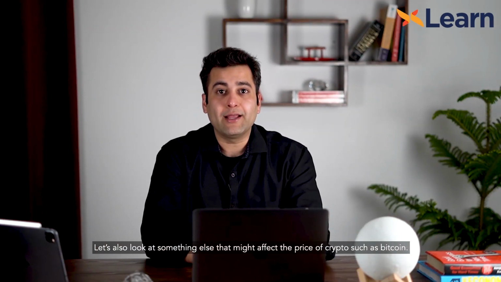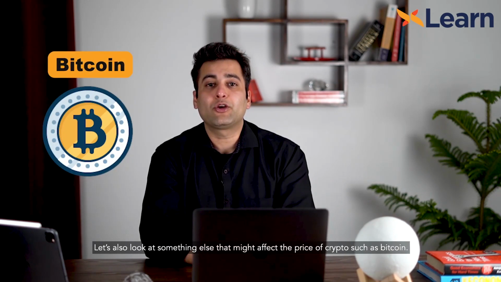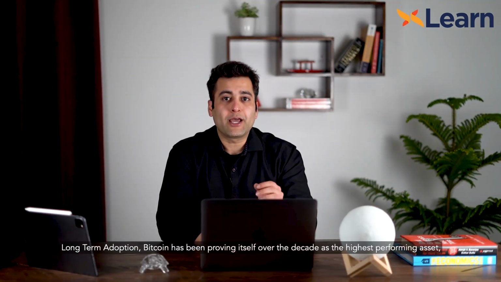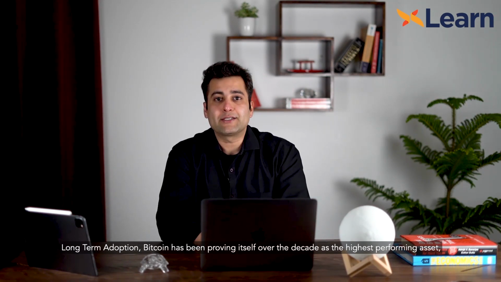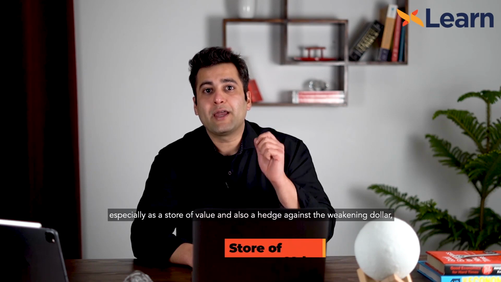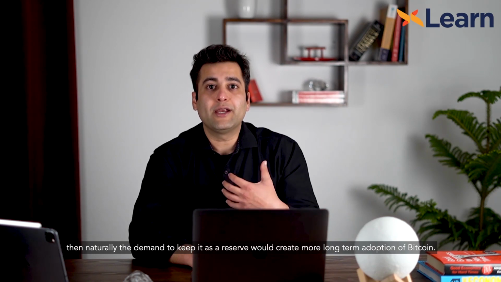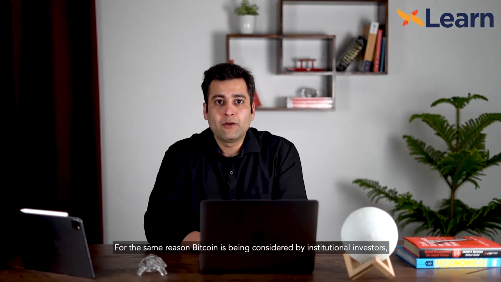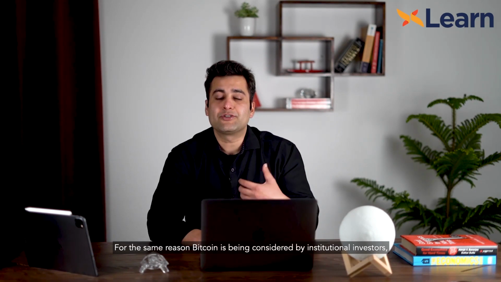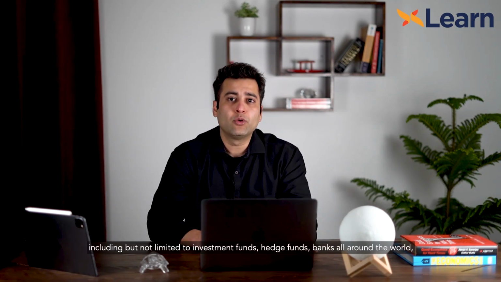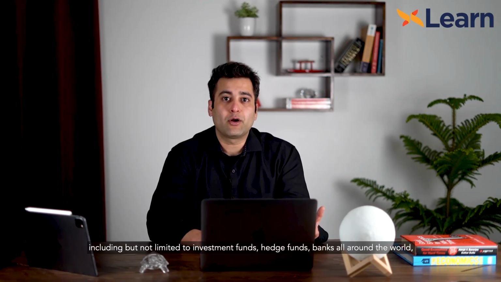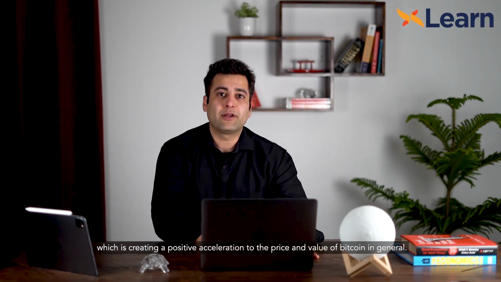Let's also look at something else that might affect the price of crypto, such as Bitcoin. Long-term adoption. Bitcoin has been proving itself over the decade as the highest performing asset, with native properties associating it to gold, especially as a store of value and also as a hedge against the weakening dollar. Then naturally the demand to keep it as a reserve would create long-term adoption of Bitcoin. For the same reason, Bitcoin is being considered by institutional investors, including but not limited to investment funds, hedge funds, banks all around the world, which is creating a positive acceleration to the price and value of Bitcoin in general.